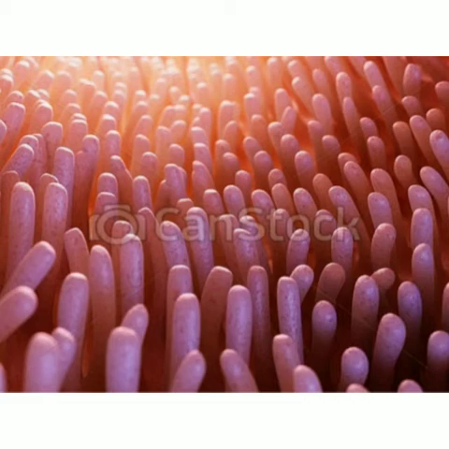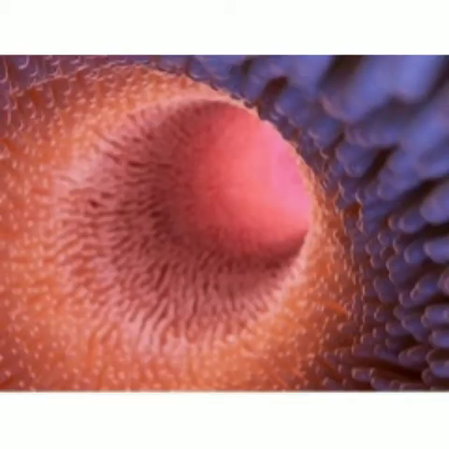Carbohydrate in the form of glycogen is stored in the liver, and fat in the form of adipose tissue is stored beneath our skin. This is what happens in the small intestine.